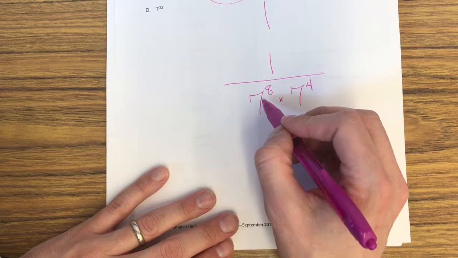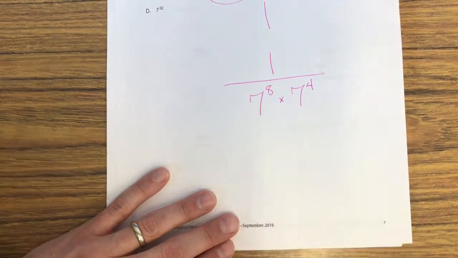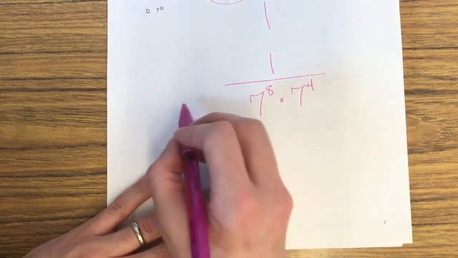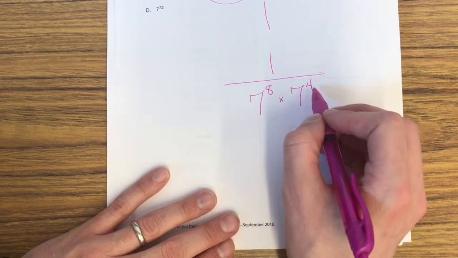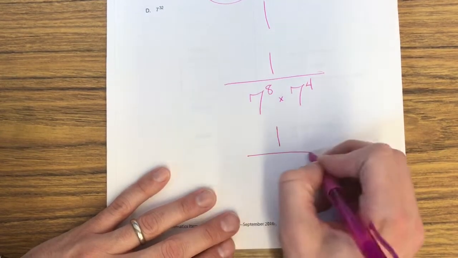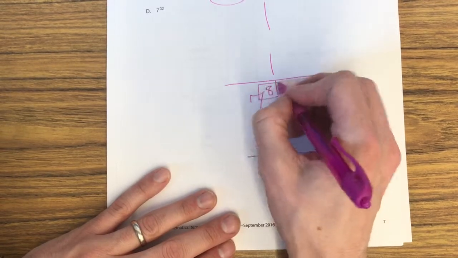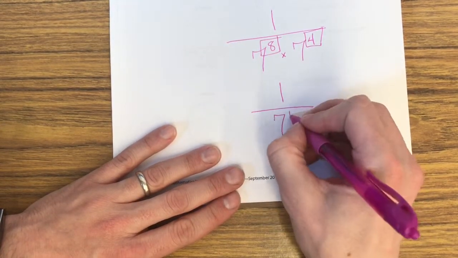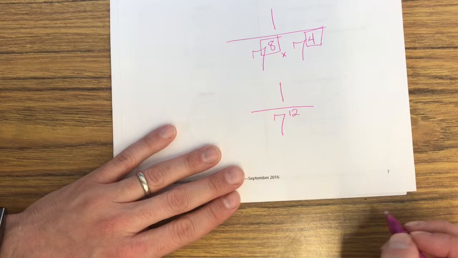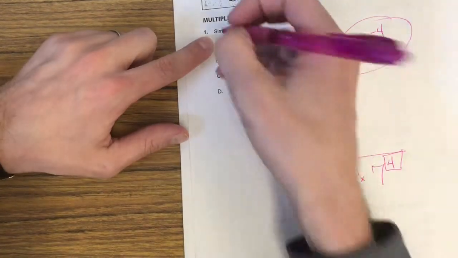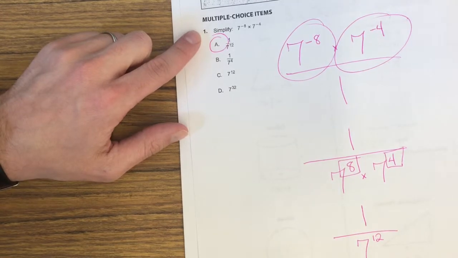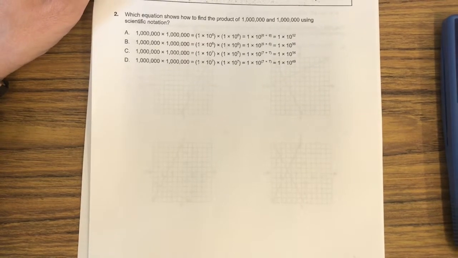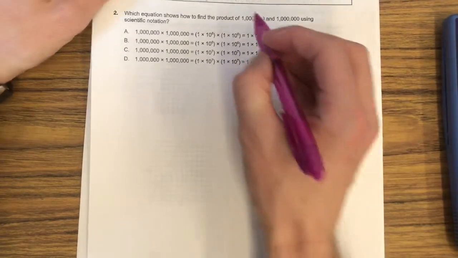I have 8 7s attached together, 7 times 7 times 7, 8 times. I have 4 7s attached here, 7 times 7 times 7, 4 times. If I were to write all that out, that would be 8 7s and 4 7s, 12 7s. The trick here is I should be able to look at this and say, if they're next to each other and you're multiplying, add the exponents. 8 plus 4 is 12, so I have 1 over 7 to the 12th power, which is A right there. Problem 1, done.